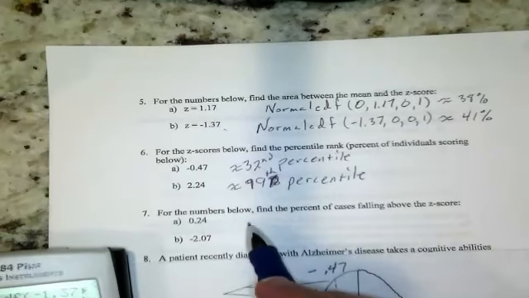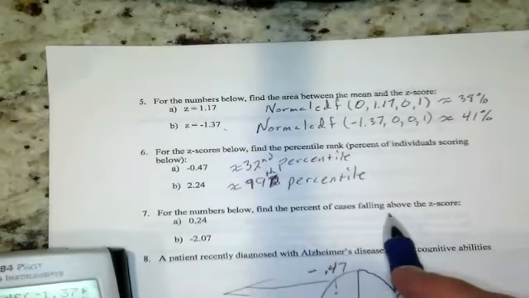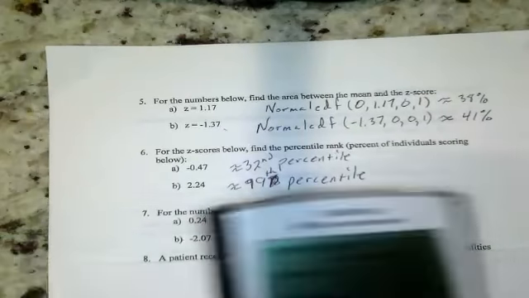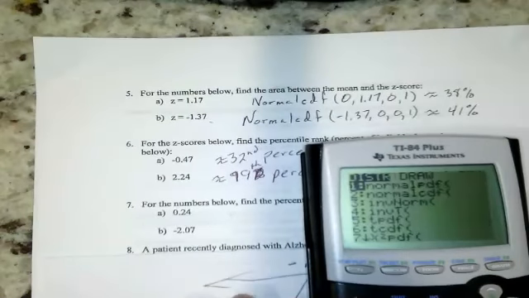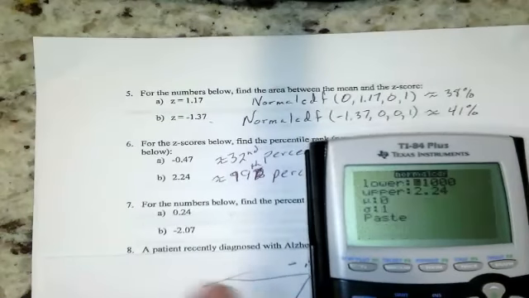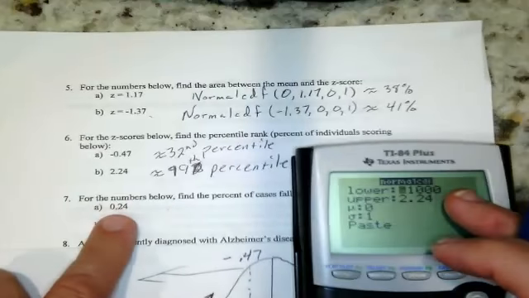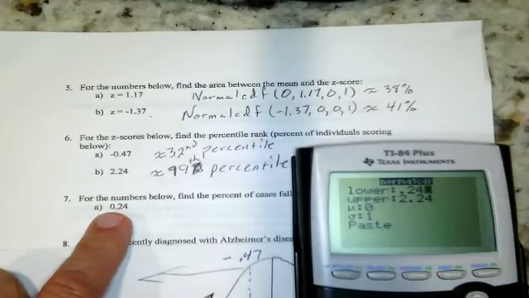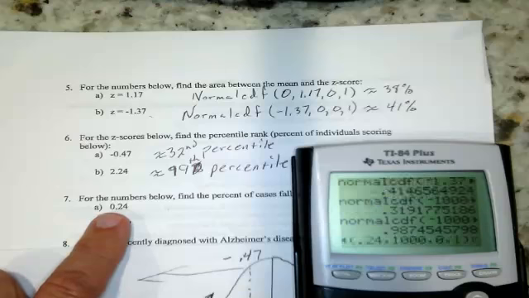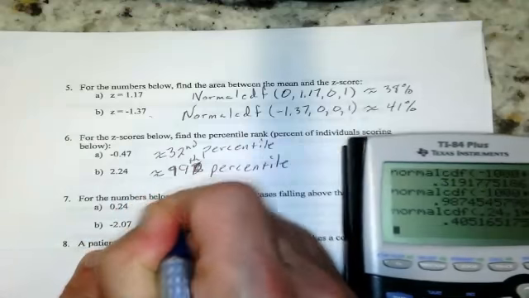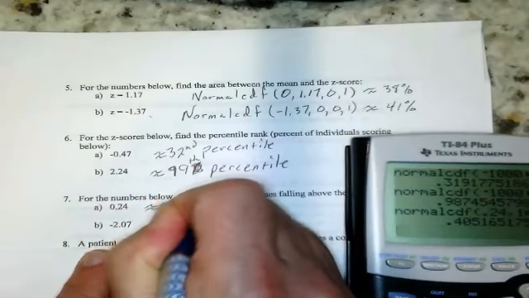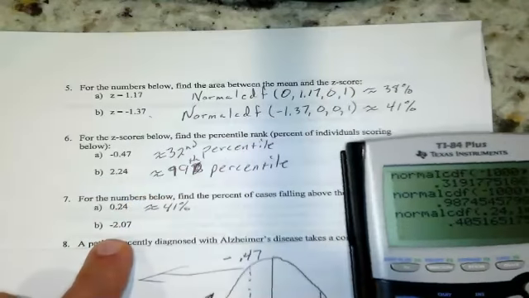Okay, numbers below, find the percent of cases falling above the z-score. So in other words, we're switching things around here. Second distribution, number 2. Instead of negative 1,000 being my minimum, this number is my minimum, 0.24, up to 1,000. That's going to be about 41%. You can put 40.5 if you want to.